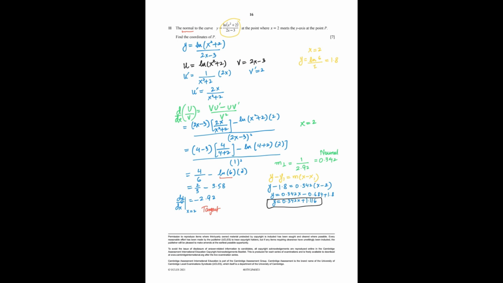After that, it says the point P cuts the y-axis. By cutting the y-axis, it means that its x value is 0. Alright, so the coordinates for the point are 0 comma y. We need to find out the value of y. What I'm going to do, I'm going to place the value of x here, that is 0. So the leftover part, that means y equals, this whole value will be 0 because x is 0, and the leftover part we have is 1.116. So the coordinates of P we have are 0 comma 1.116, and that is your final answer.